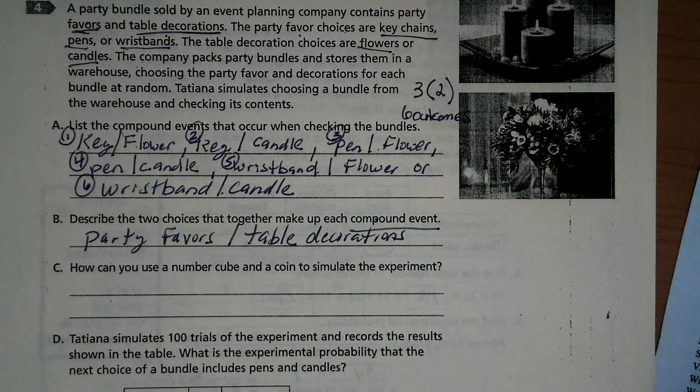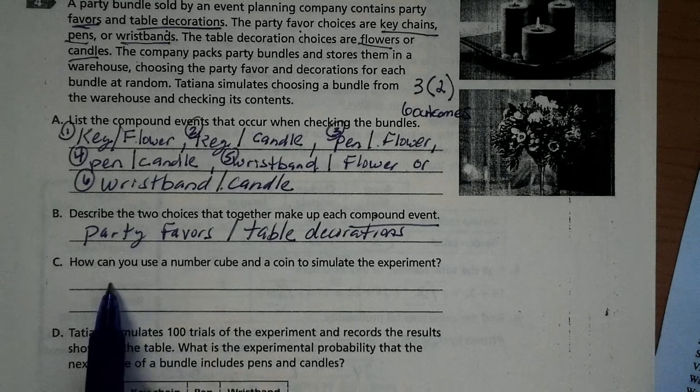All right, so remember we talked about simulations, and we said that sometimes we're not going to be able to go out and buy wristbands and pens and keychains and flowers and candles to know what the experimental probability is. But we can use cubes or coins or random number generators to figure out the experimental probability. So that's what they're asking you here.